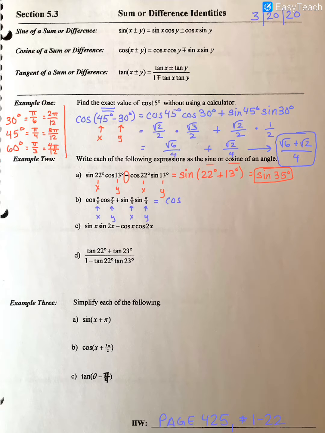So notice that works. So we're going to have the cosine of pi over 3 and pi over 4. And then the question becomes, is this a plus or a minus? Notice we're using a cosine identity. The cosine identity was a plus. And so we're going to put in a minus here by changing that sign.